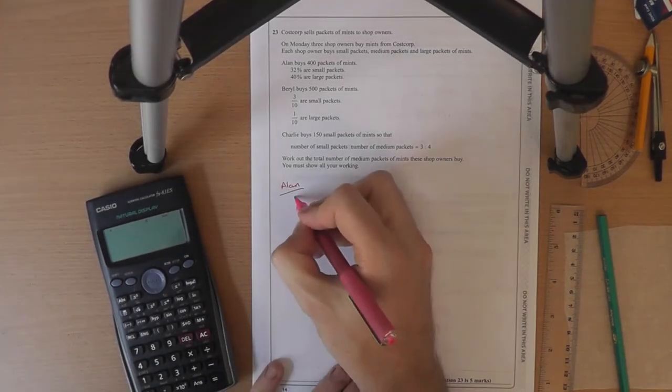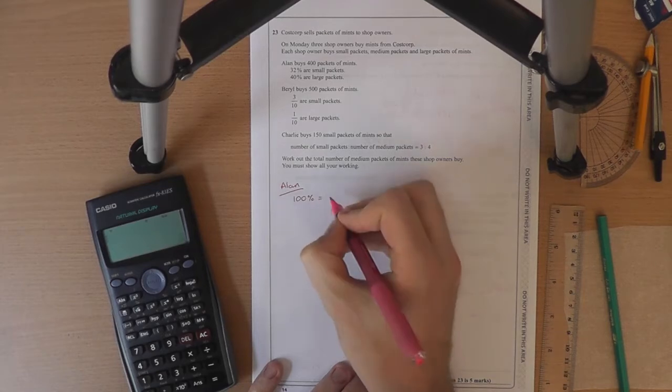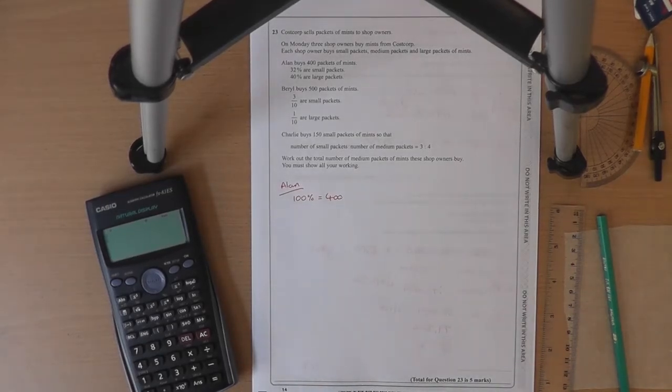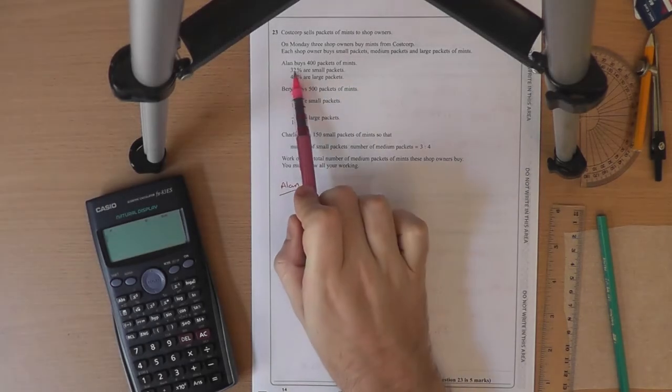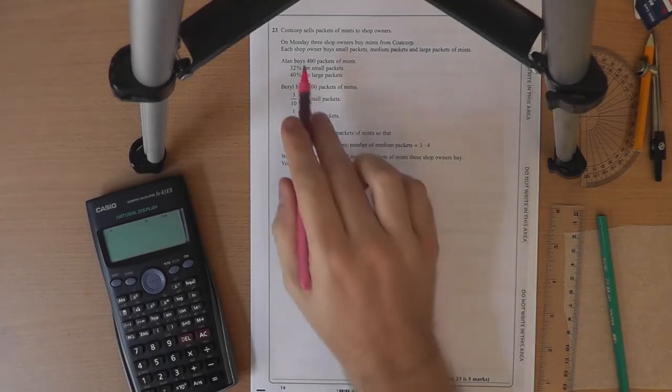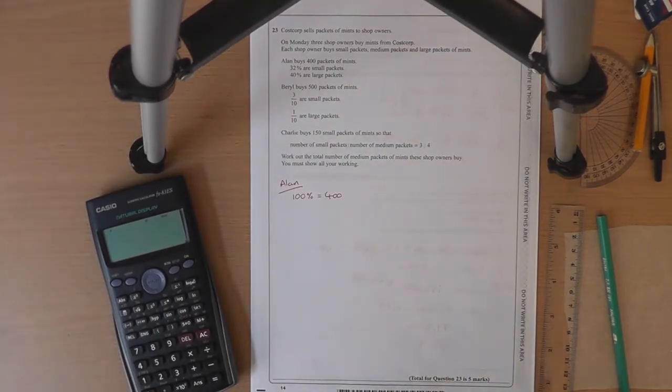Now we're dealing with percentages. So clearly 100% is the total number of mints that Alan buys, which is 400 packets. Now I need to work out the number of medium packets. I have got 2 choices for doing this. I can either work out the 32% that are small, work out the 40% that are large, and then find the rest of them, because the rest of them must be medium, or I can see what percentage I am left with and work out that percentage. It doesn't really matter which one we do. I'm going to go for working out these 2, because they are the 2 that are given to me, but I will prove at the end that it is exactly the same.